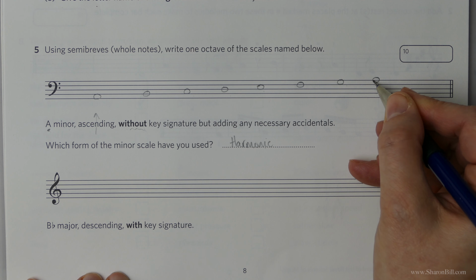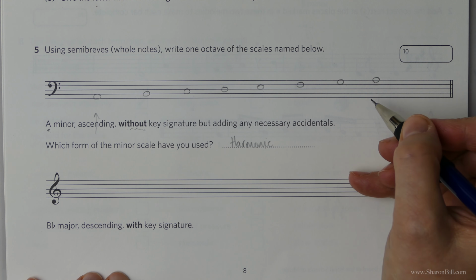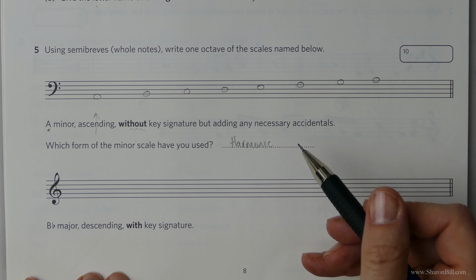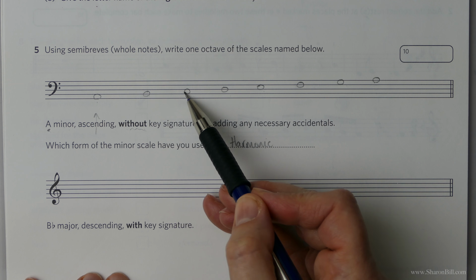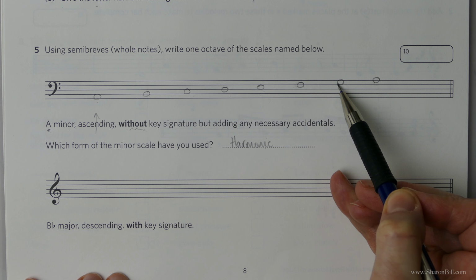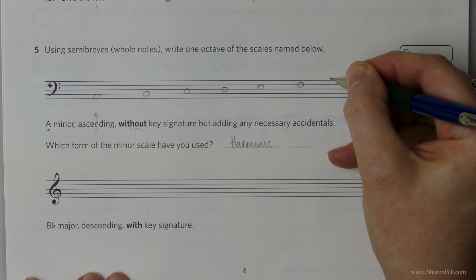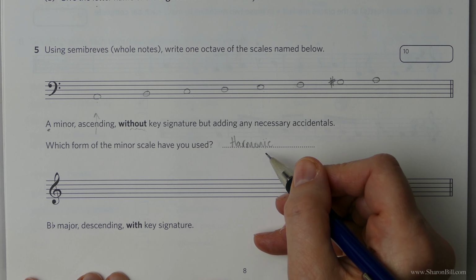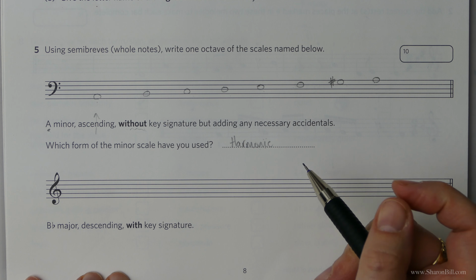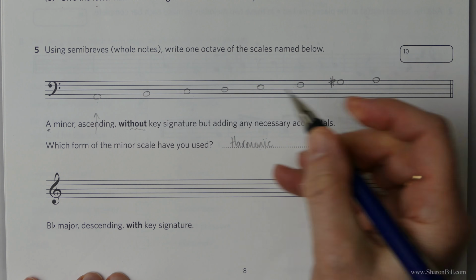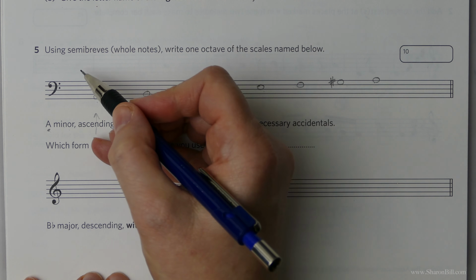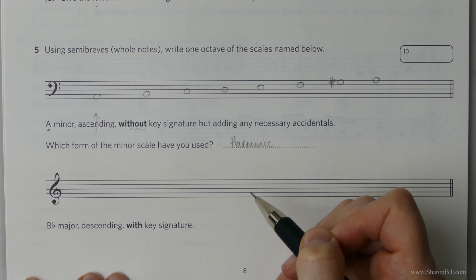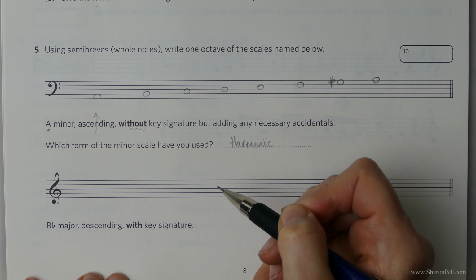Boys deserve football always. Yes, we've ended on A, so we have our octave, and now we need to raise the 7th as an accidental. So 1, 2, 3, 4, 5, 6, 7. This is the 7th. The G becomes a G sharp to make the harmonic minor scale form, and that's that question completed. Don't forget, if you were descending, you'd have to count backwards to count your 7th. 8, 7, 6, 5. So just watch out there if that occurs. However, in this case, we're done.